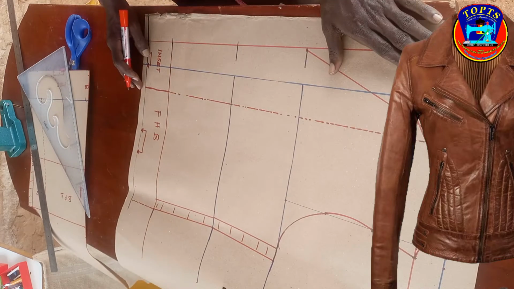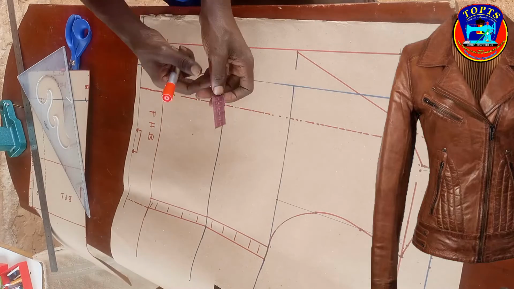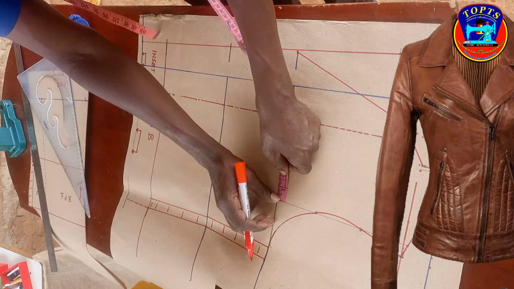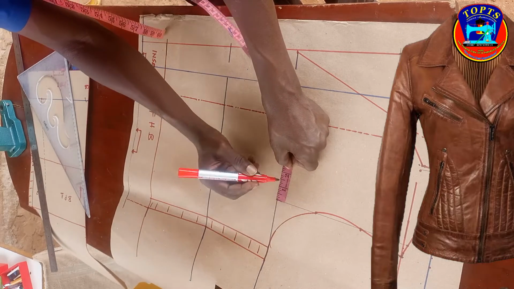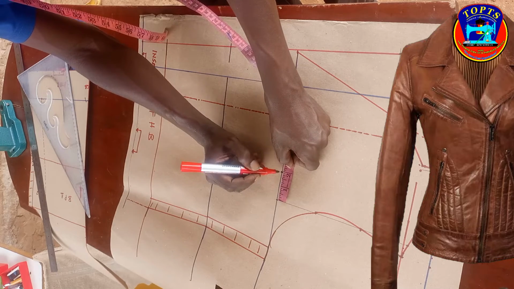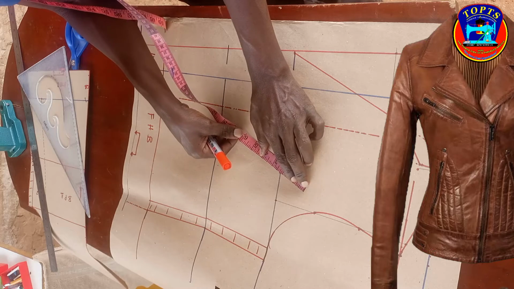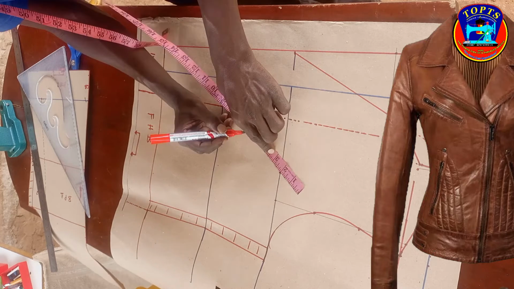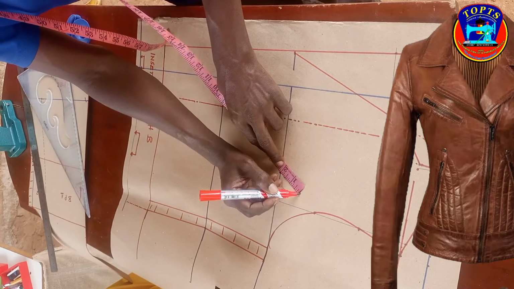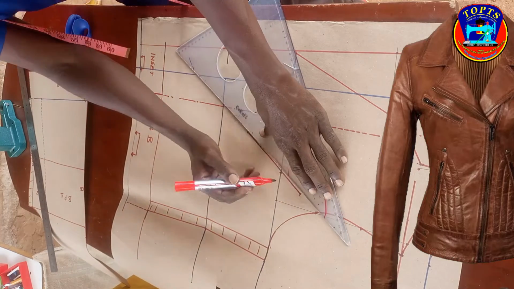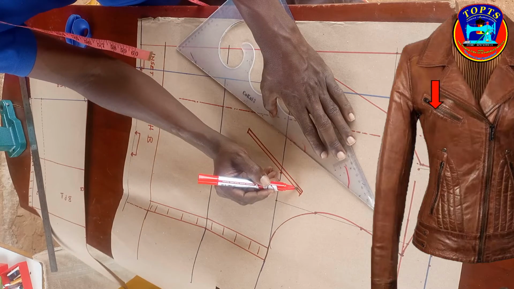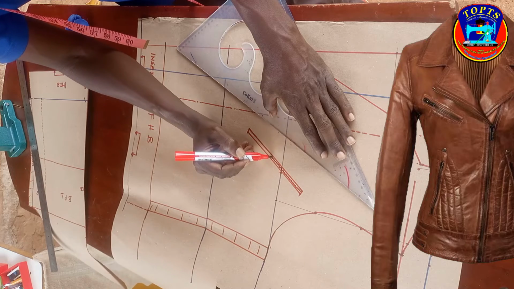Next is to work on the pocket placement. From this arm line rise, I mark inwards 2 inches. Then, using this 2-inch point as a guide, I mark the chest pocket opening 6 inches. This will be a zipped slanty weld pocket.